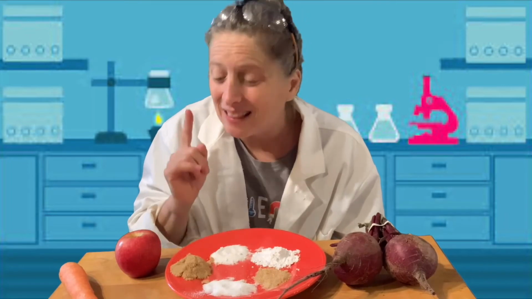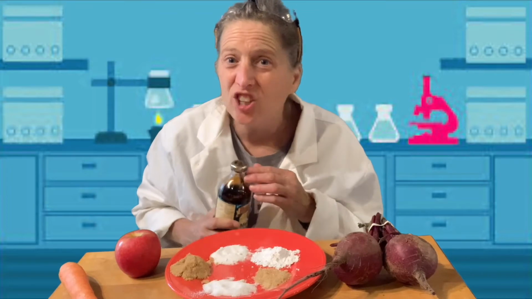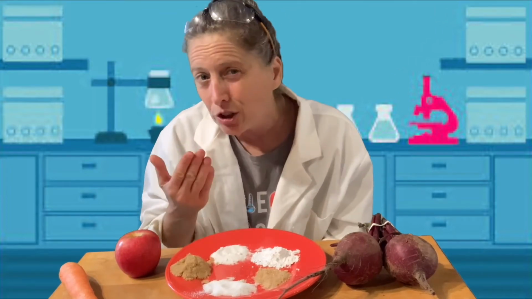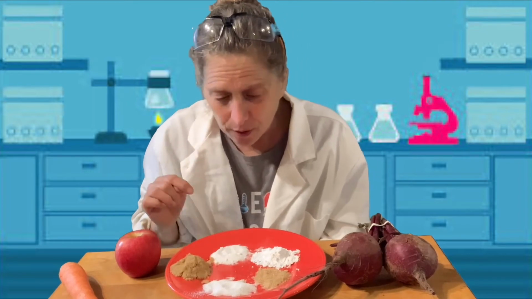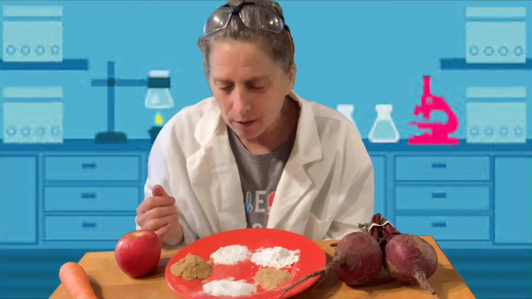It tastes a little bit like my stinky molasses. It's got a little taste in the back, a little aftertaste. It's sweet, it's crunchy, not as sweet as this one, I don't think. A little more, some kind of flavor. Let's try this one.